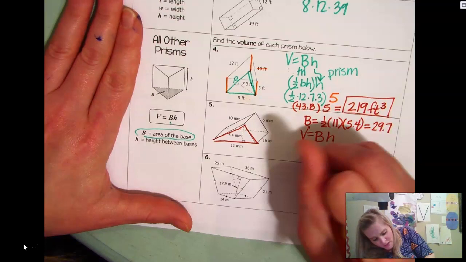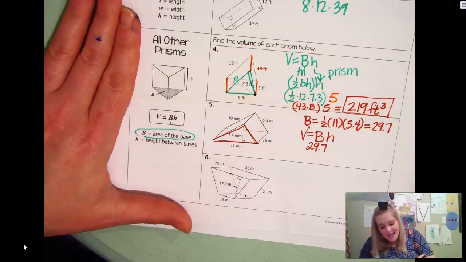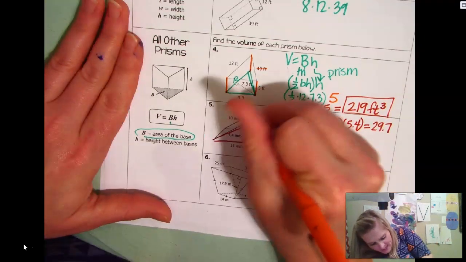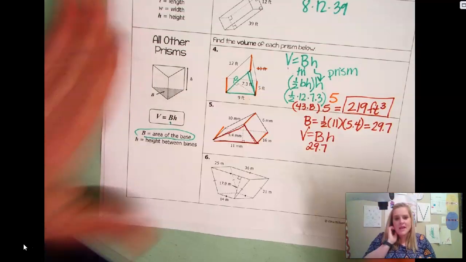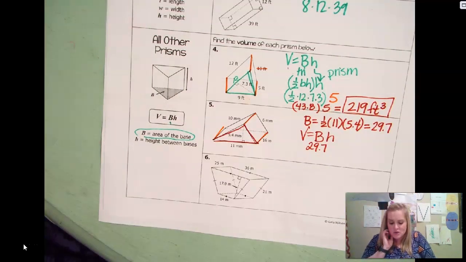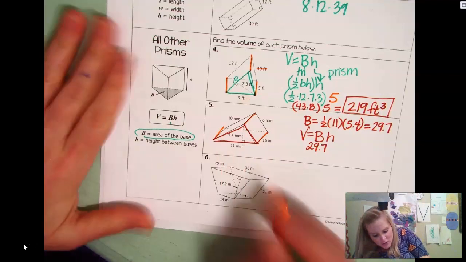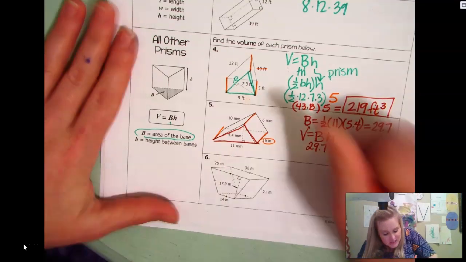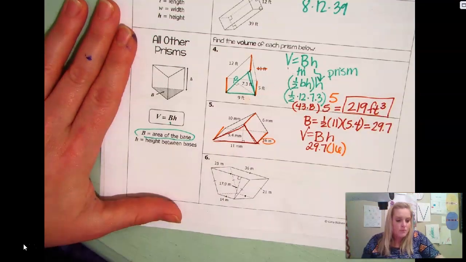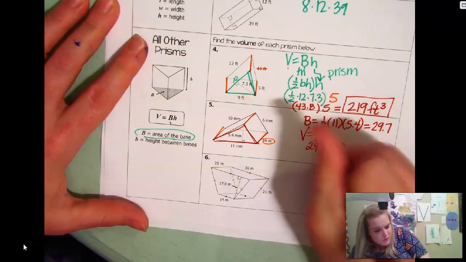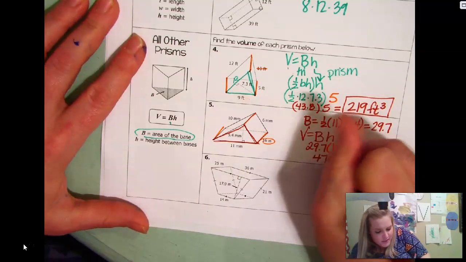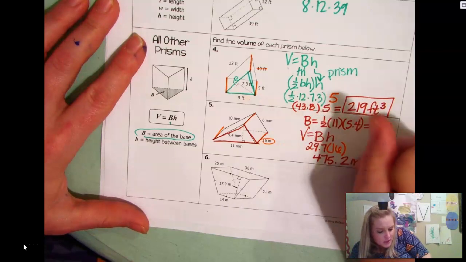Big B is 29.7. The height is going to be what's in between. Those orange ones that I just did, orange, orange, orange, that is going to be 16. So 16 is the height. You multiply those two things together, that gives you 475.2 millimeters cubed.